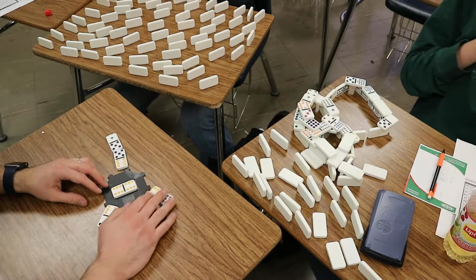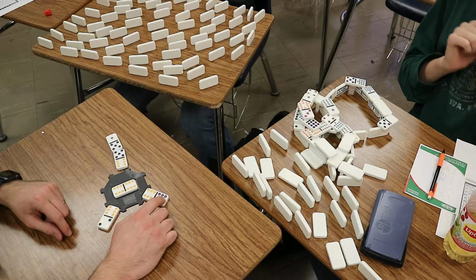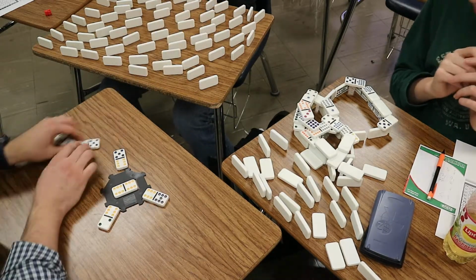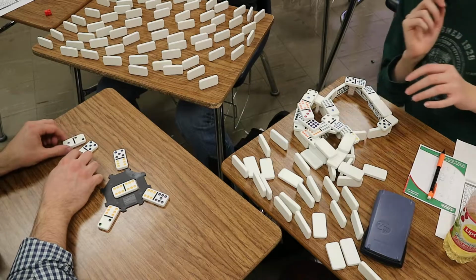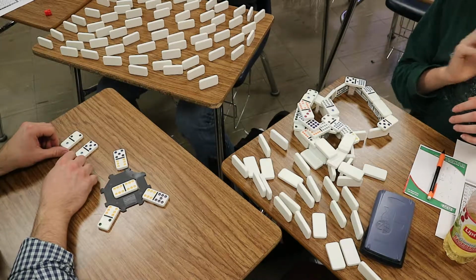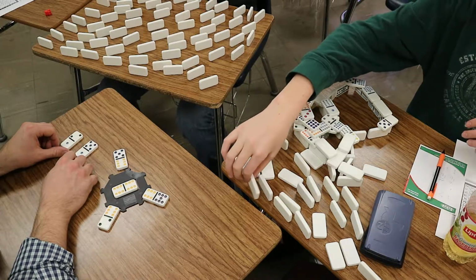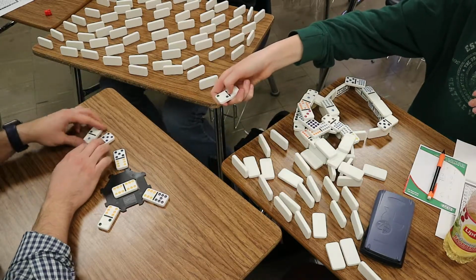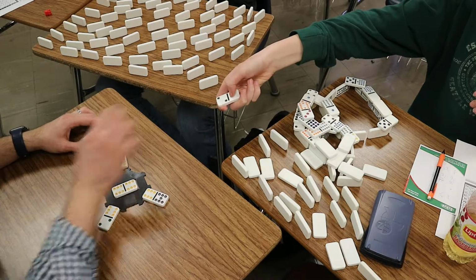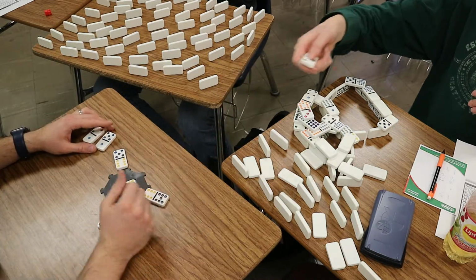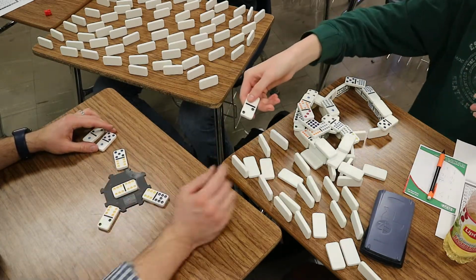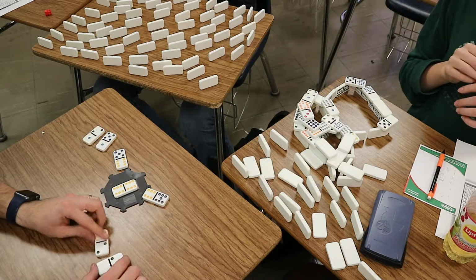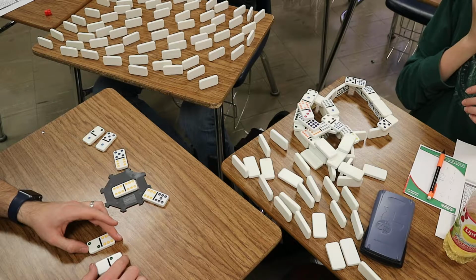So now you can go again. You can connect to the 2, or you can connect to this one. So now you're going to be adding a 1 over 5 to a 1 over 2. The two top numbers are 1. So you're going to connect it? Yep. So you're going to be adding 0 over 2 plus 2 over 6.